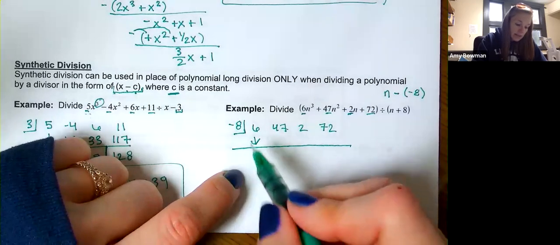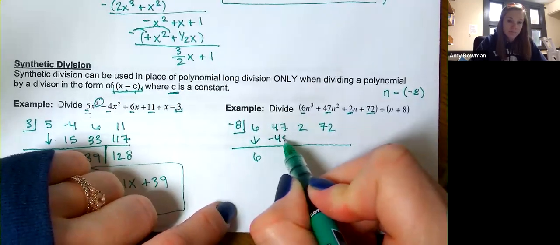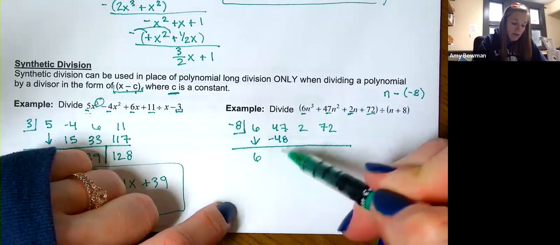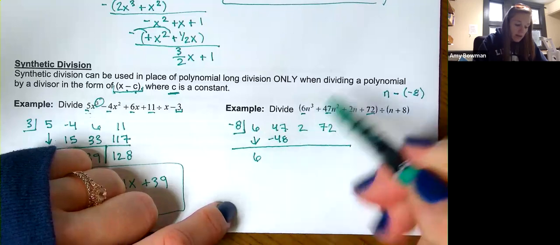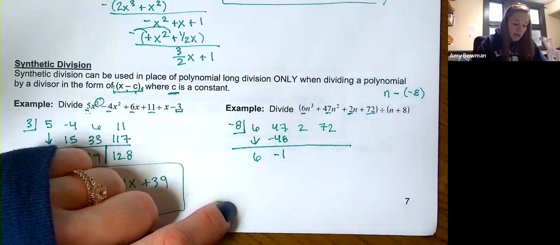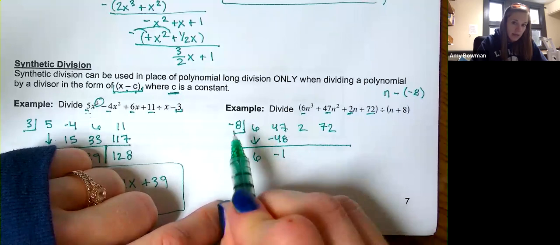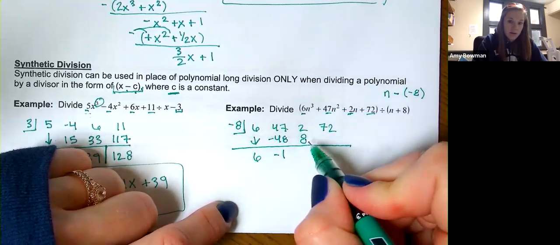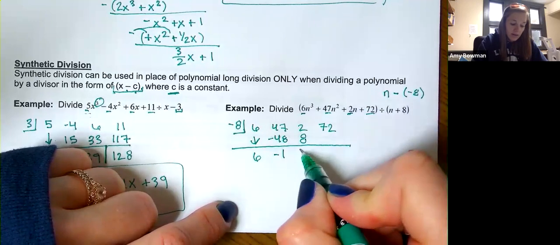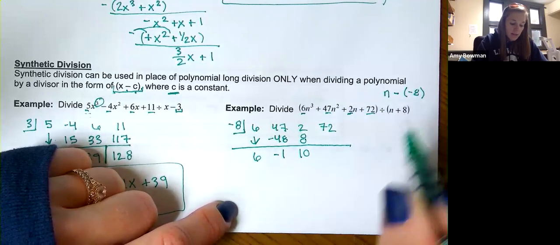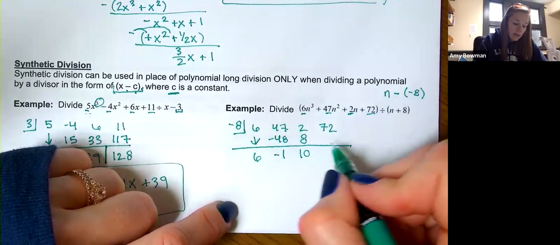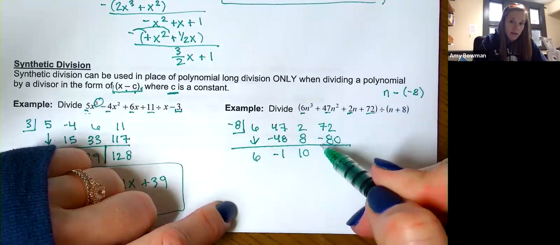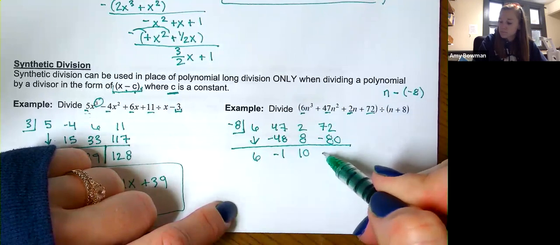So 6 times negative 8 is negative 48. Put that under the next blank. Combine those two numbers. 47 plus negative 48 is negative 1. And repeat, negative 1 times negative 8 is positive 8. Put that in the next blank under the 2. Combine those two to get 10. Repeat, 10 times negative 8 is negative 80. Put that in the next blank under 72. Combine the two of them.